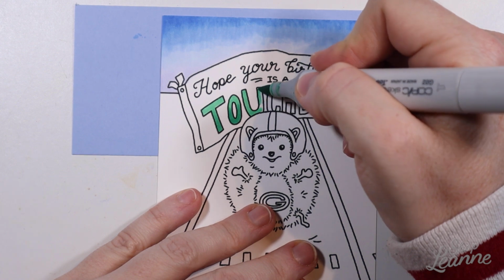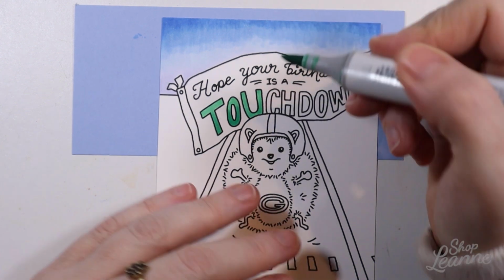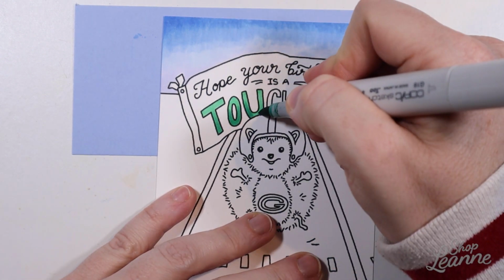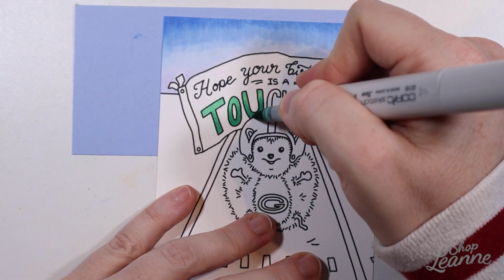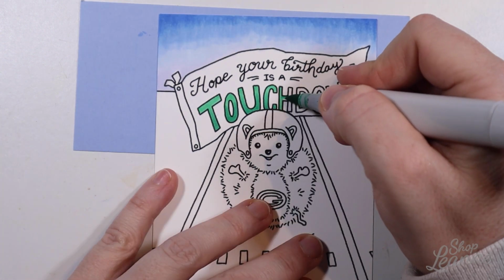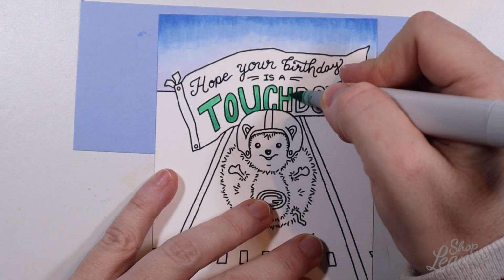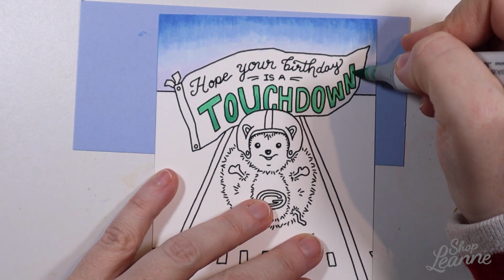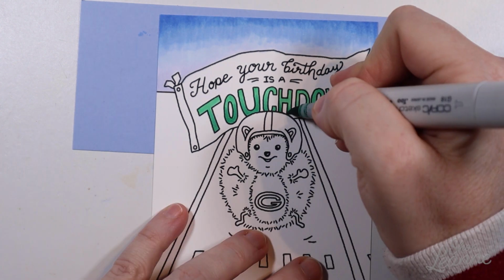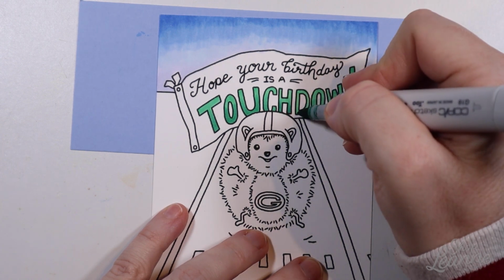Now, because this is a Green Bay themed card and my brother-in-law is a big Green Bay Packers fan, I wanted to use a lot of green and gold, which is their official colors. So I'm doing some of that green in the pennant, and I'm going to use this and carry it throughout the card as well. So I do want to have a good balance of both.